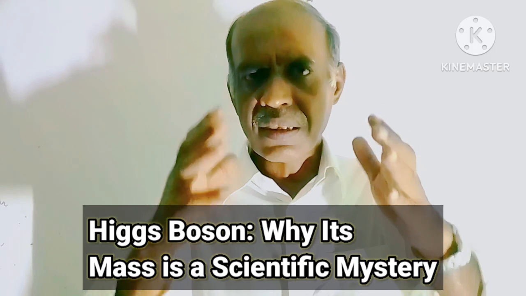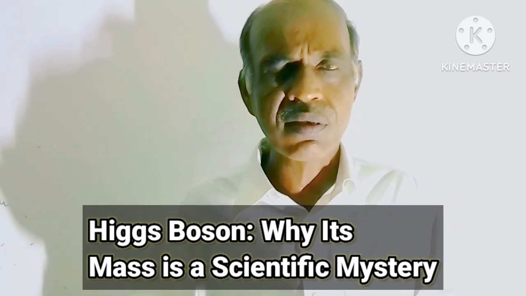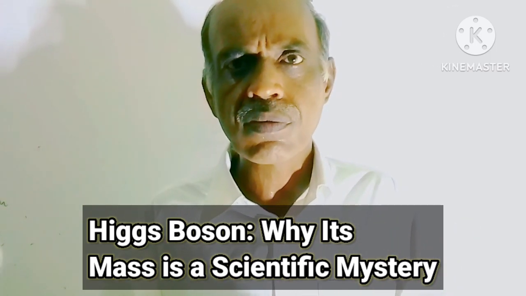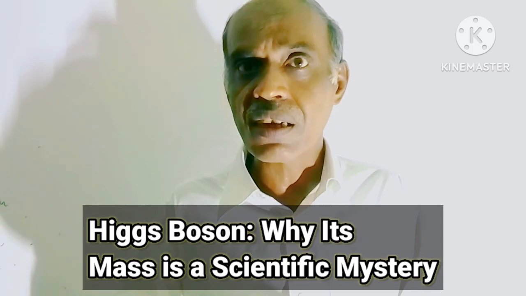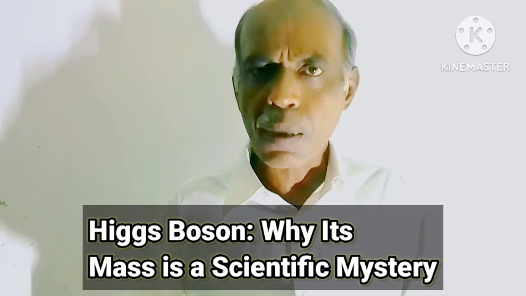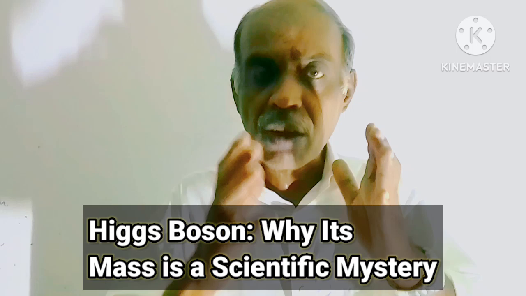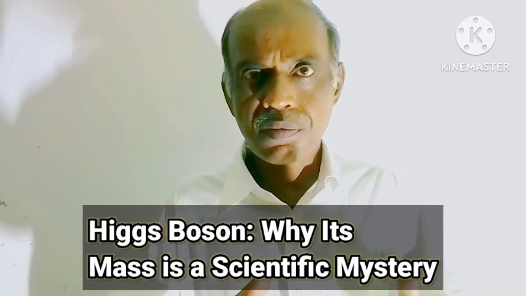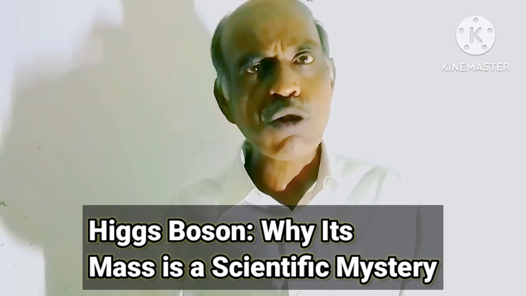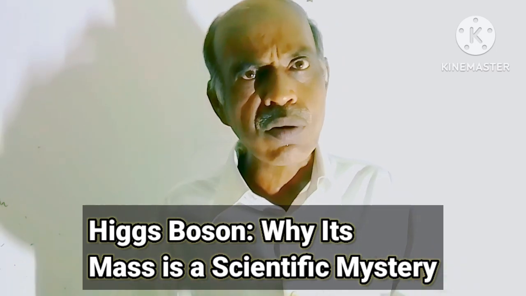What is the result? For the calculation of the mass of the Higgs boson, a high energy scale is involved, such as the Planck scale, which is equal to 10 to the power 19 giga electron volts. It is a very large scale. Since a high energy scale is involved and these fluctuations are proportional to the square of the energy scale, the predicted value of the mass of the Higgs boson becomes much larger than the experimental value.